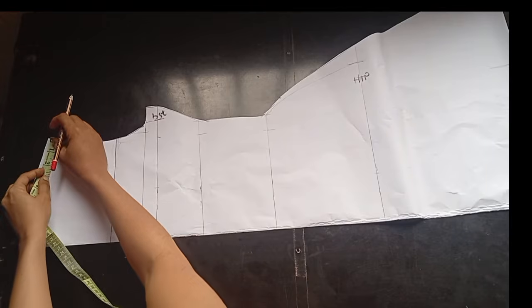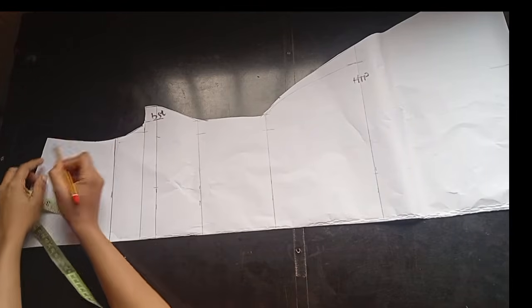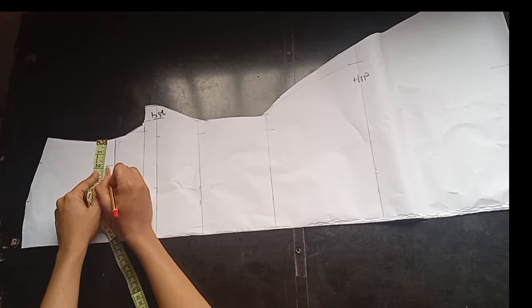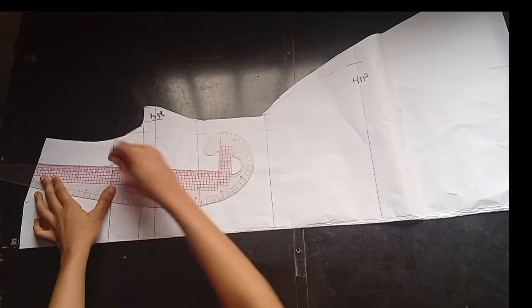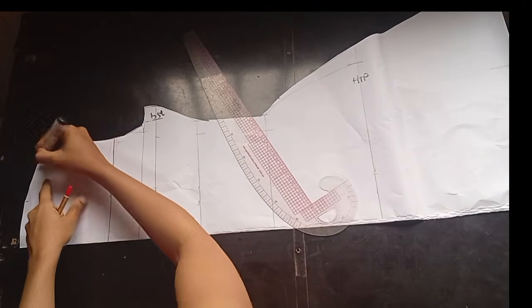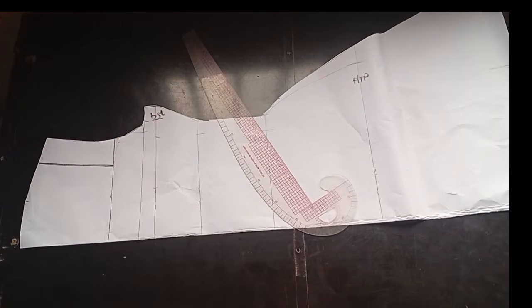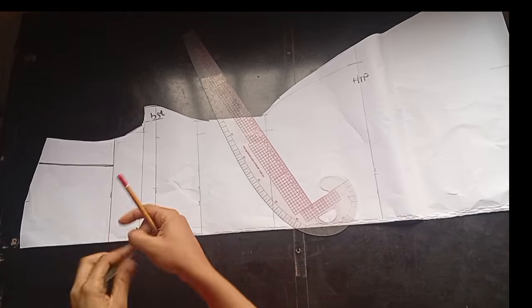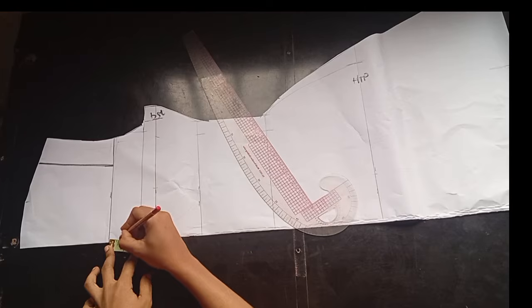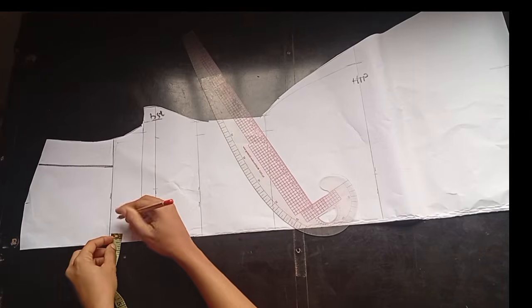Now I'll be showing you 2 methods you can use to achieve this. From this point at the shoulder, I'll mark 2 inches or 2.5, so that by the time you use ½ inch to attach your sleeve, you'll have about 2 inches or 1.5 inches left, depending on what you use. So you can use within 2 inches or 2.5. I connected it all the way straight down. Now I'll come down by ½ inch here, and I'll go in by ½ inch.